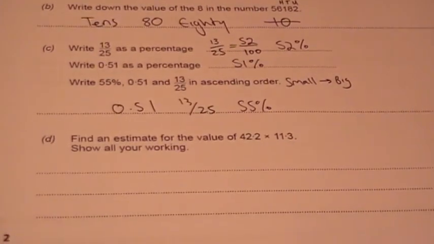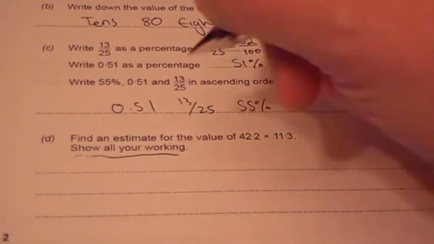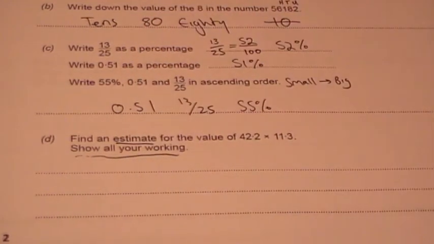Find an estimate for the value of 42.2 times 11.3. Show all your working. Now this statement can confuse because we associate working with something like the grid method or long multiplication, but because the keyword here, estimate, means we want to get a rough idea, we want to make these numbers easy enough to do in our head to get a rough guide of what the answer is.